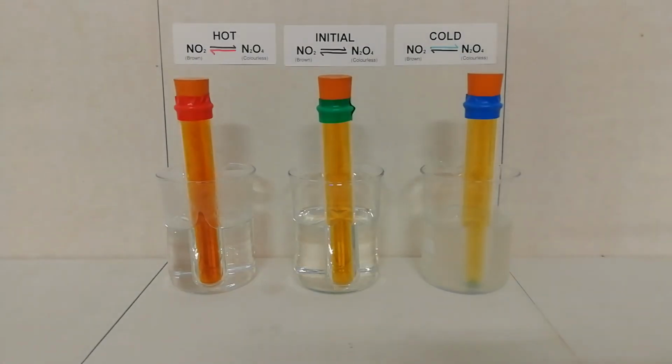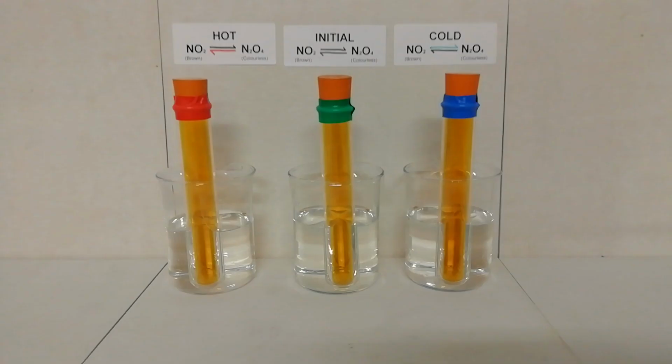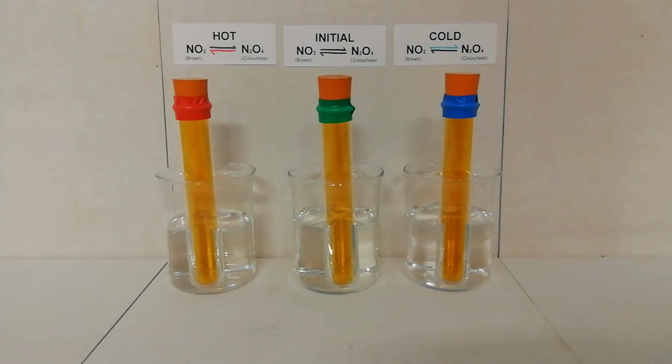This change in equilibrium is not permanent, and if I were to turn these test tubes back to the initial state of being room temperature, the test tubes would return to look exactly like the middle one, which I will now cut to. I have allowed all 3 test tubes to reach equilibrium in room temperature water, and as you can see, they're back to their original state.